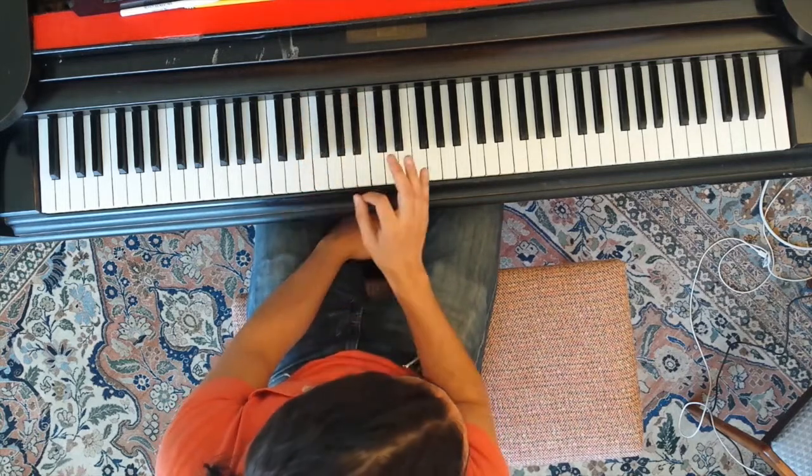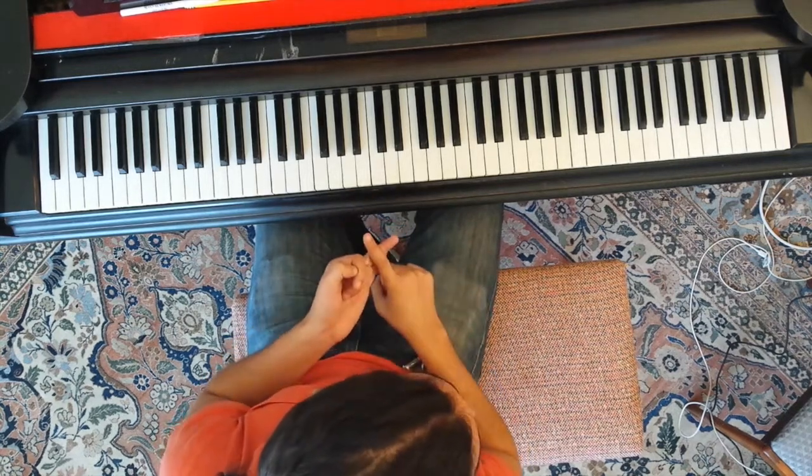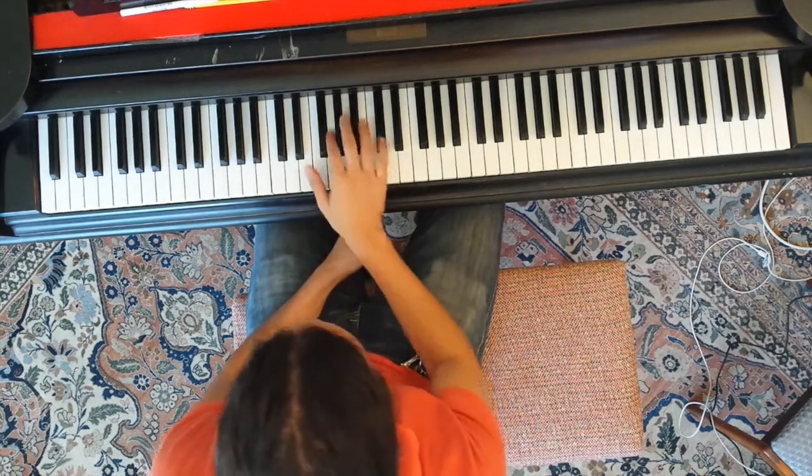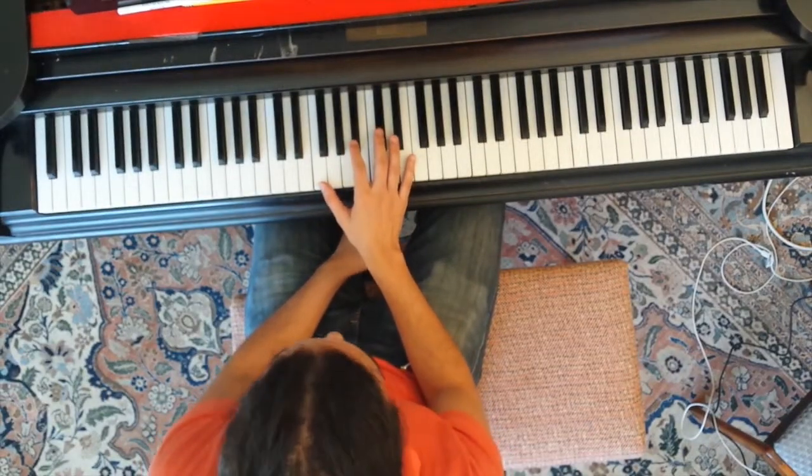Okay, so that's section 1, those 4 chords. That section is going to be our introduction, that's going to be our verse, and that's also going to be our post-chorus. Okay, but let's move on to section 2, which is only 3 chords long. It's called the pre-chorus.